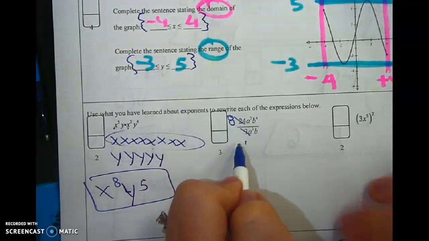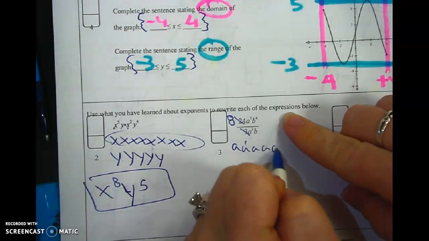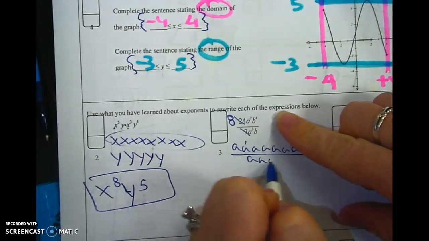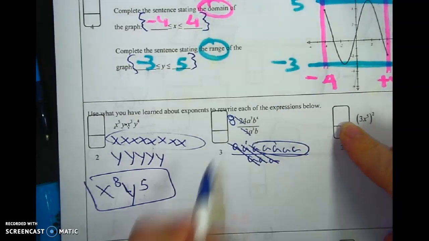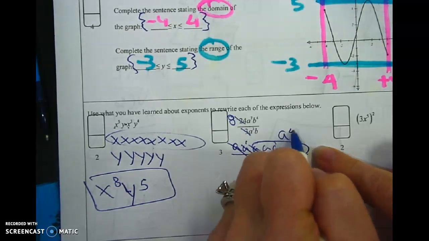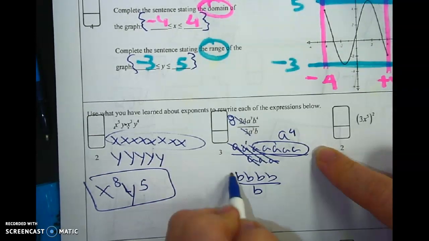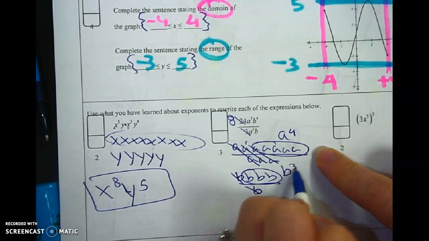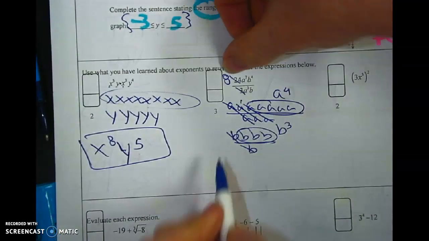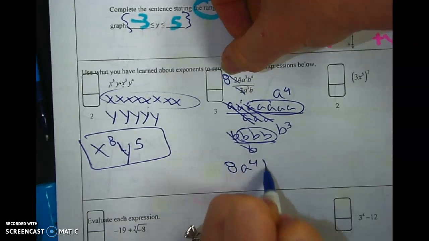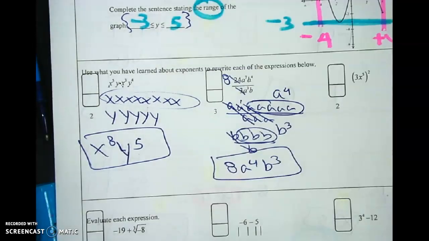Now I do my a's. 1, 2, 3, 4, 5, 6, 7. 1, 2, 3, by, boom, I have 4 left on top. B's. 1, 2, 3, 4. 1, by, boom, I have 3 more B's on top. So top, top, top. I want to give you a different example.